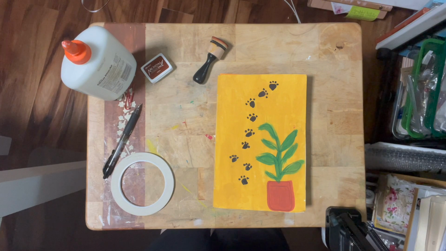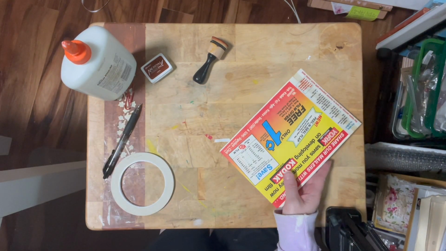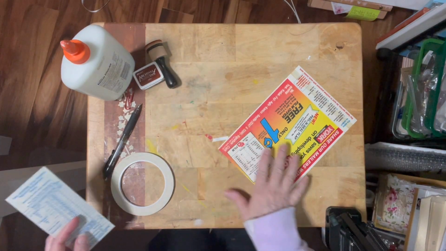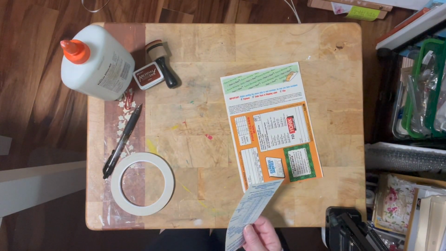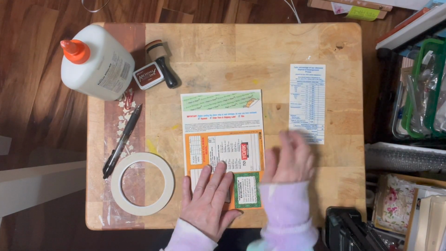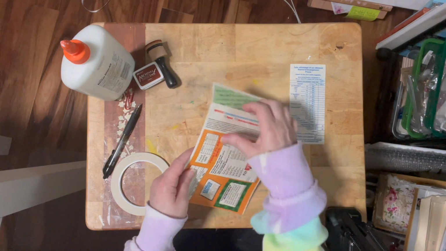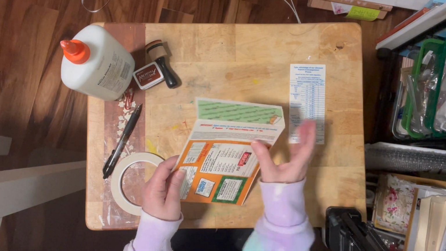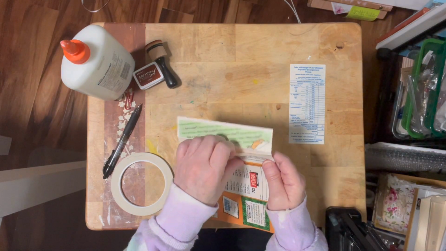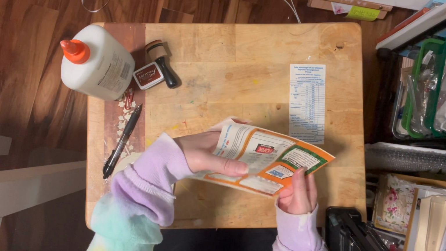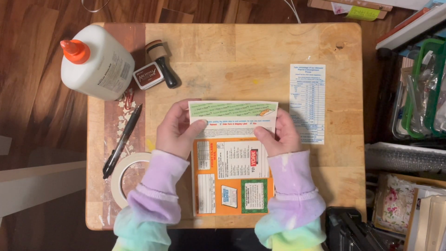Now the last insert I'm going to show you is actually just using some junk. This is an old film when we had real film cameras. And this is just a single piece of paper like this. It does have a pocket. Yeah, it has a pocket right there. So you could put something in. It's not a very wide pocket.